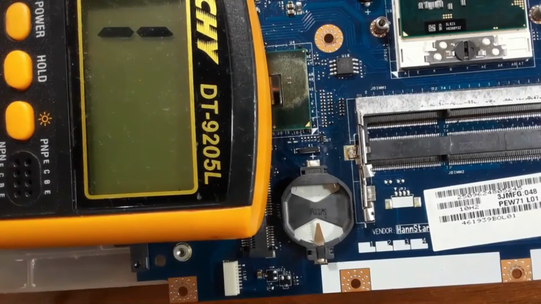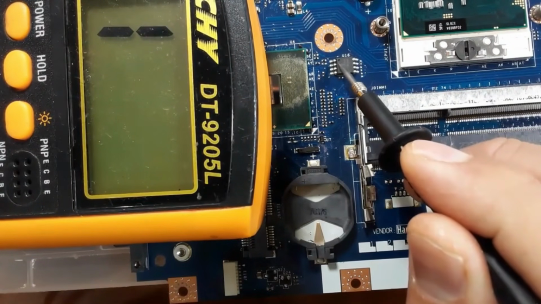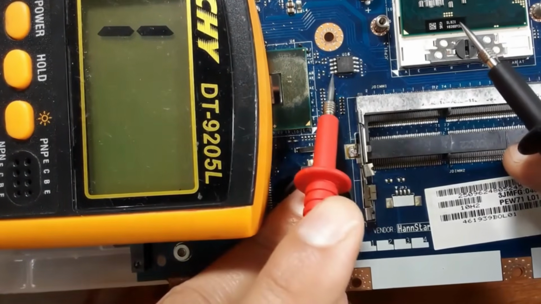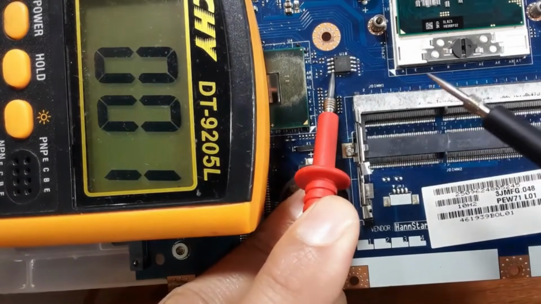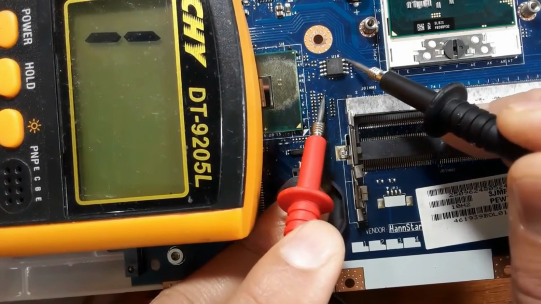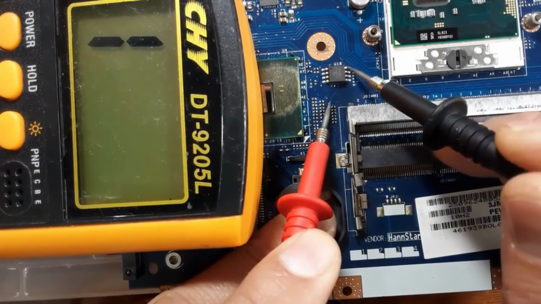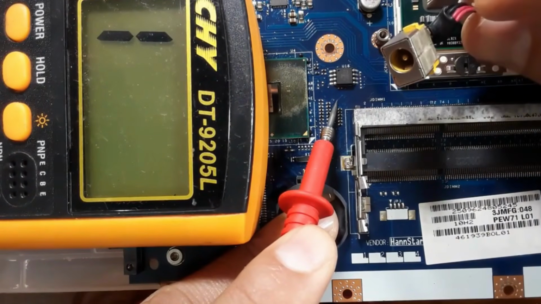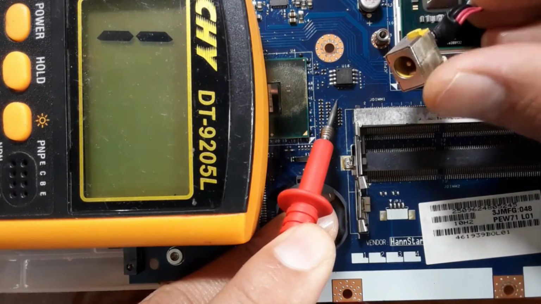Here we have another BIOS. As you can see, we have this hole, which means this is pin number 1, 2, 3, and 4. Let's check pin number 4. Pin number 4 should always be connected to the ground, as you can see. And here we have pin number 8, where we should check whether we have 3 volts or not when you plug the adapter into the power jack.